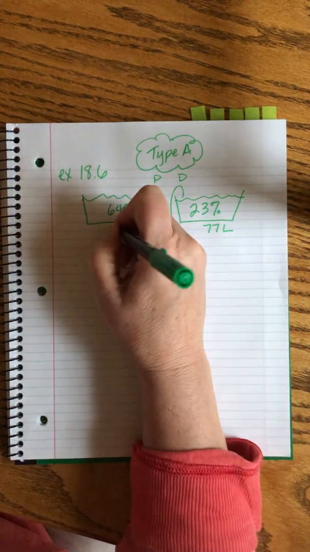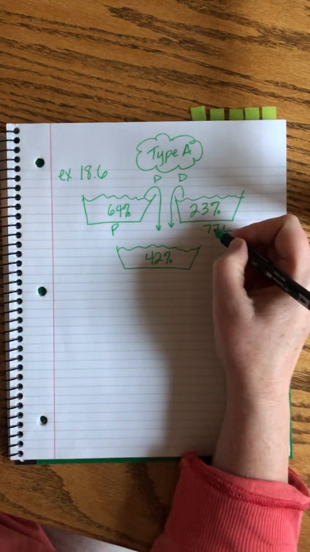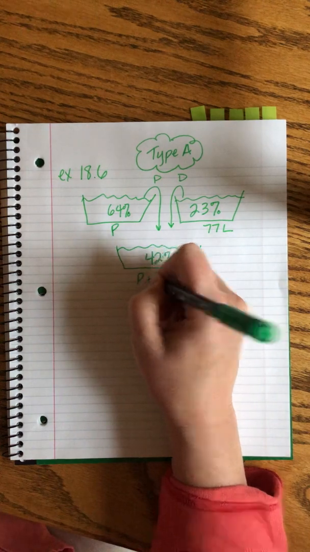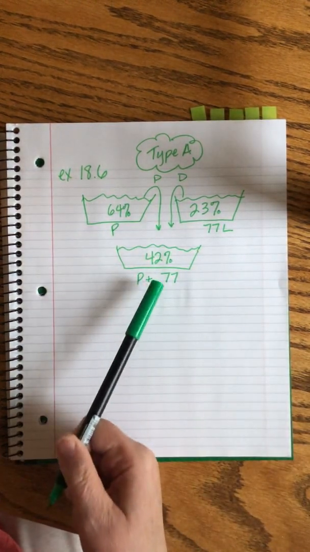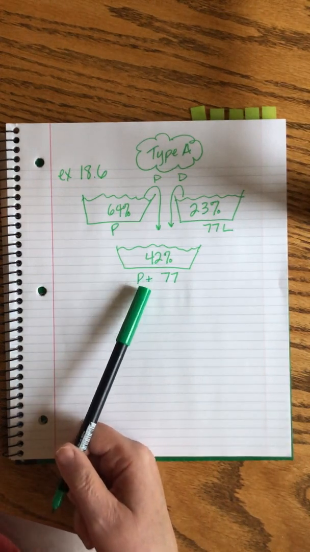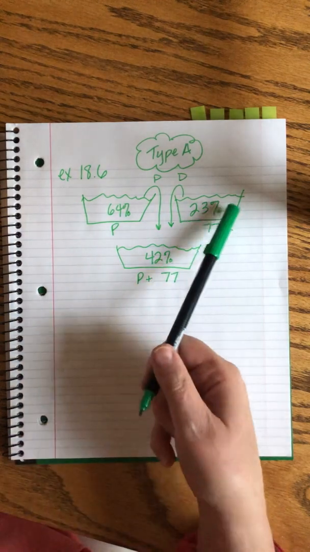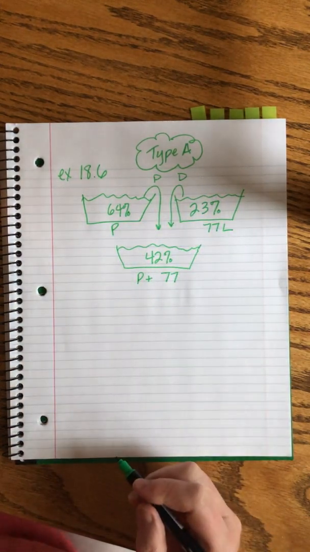Now, this is the amount that we're gonna pour. That's 77, we know for sure. And it's gonna have to add up to this, so the total is gonna be P plus 77, right? Usually we're given this amount. Like last time we had 1,000. Usually we're given this. This time we're given this amount. That's kind of weird and kind of different, but we can do it.